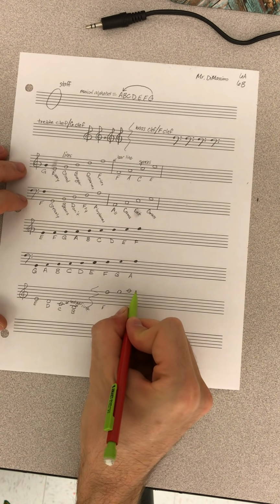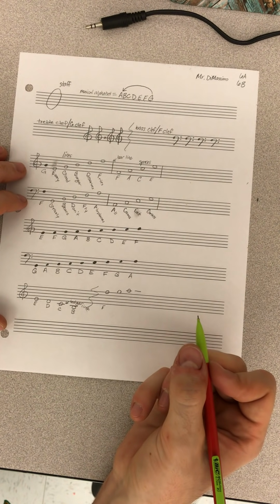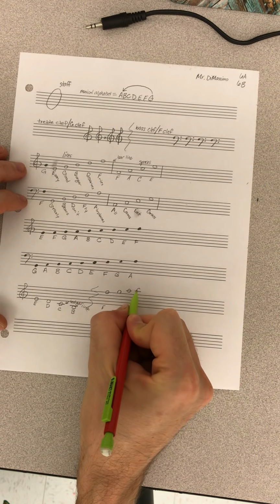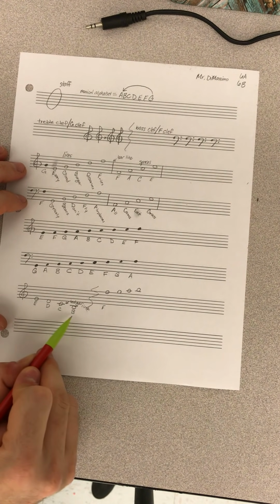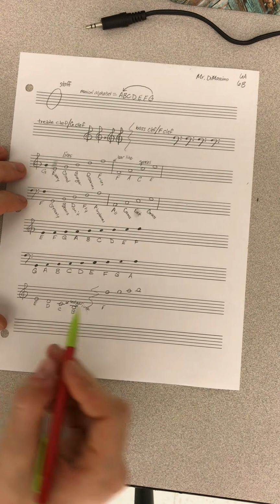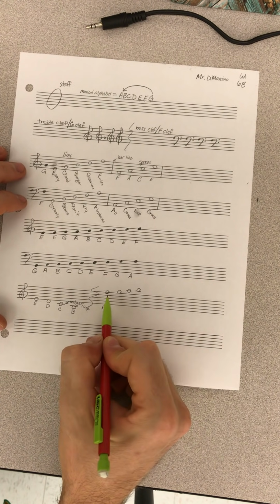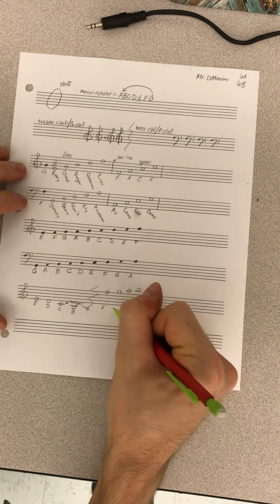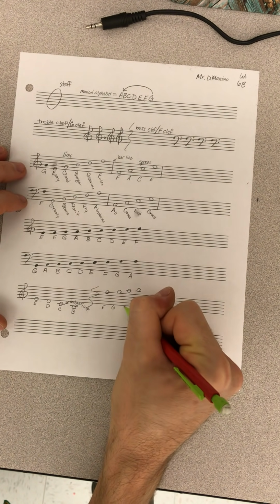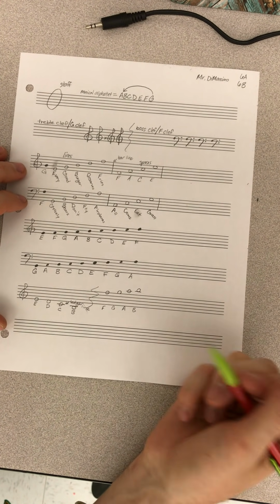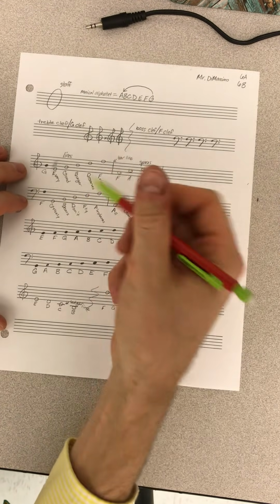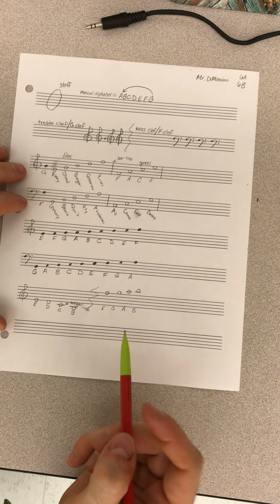And let's do one more. Draw a ledger line. And one more note on top of that. Now, I went lower and backwards in the alphabet. Now I'm going higher, and I'm going to go forward in the alphabet. G, A, B. Remember, I don't use H. G, all the way back to A, like we talked about earlier.